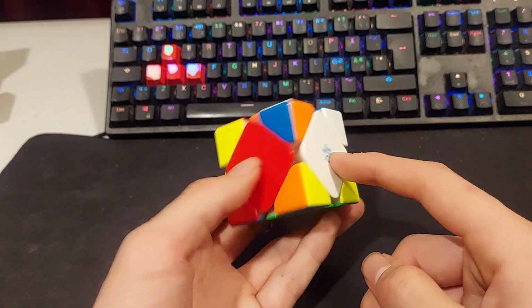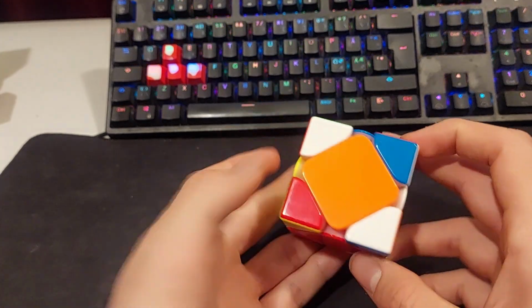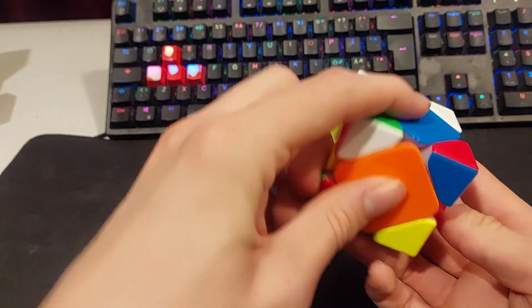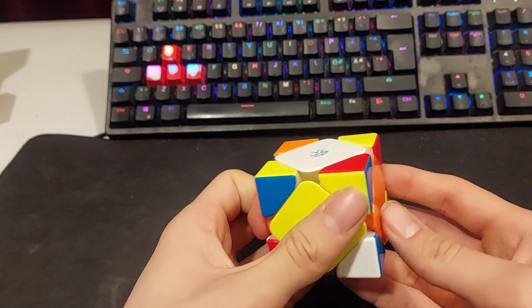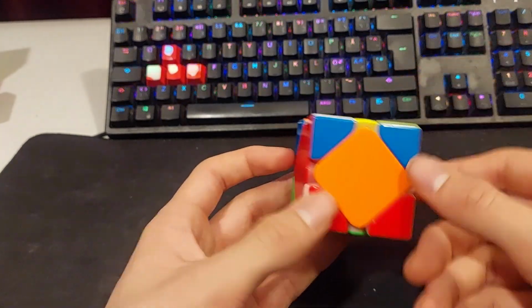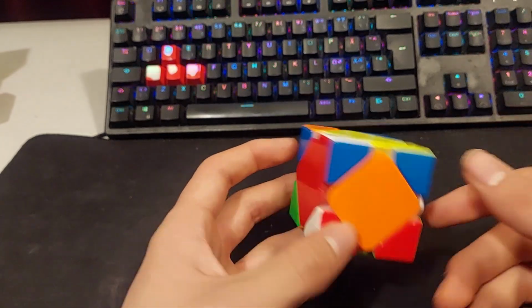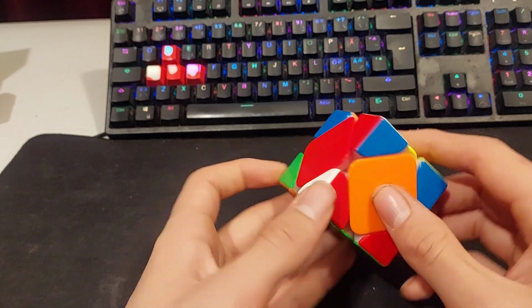So what we could do now, from the scramble here, we could first put this in, then we could do R, and then put this here, and then R, because two R's is the same as R prime, and then we could align this. It's already aligned, and then fix it.